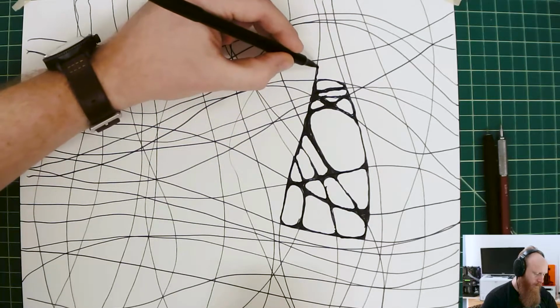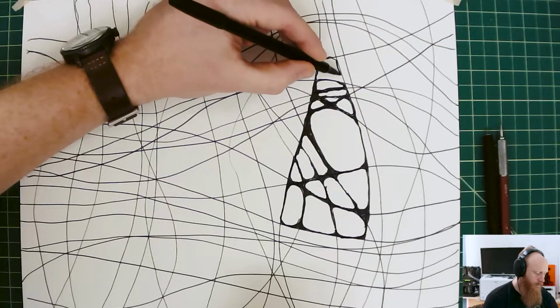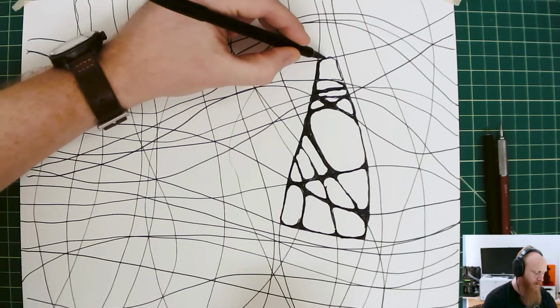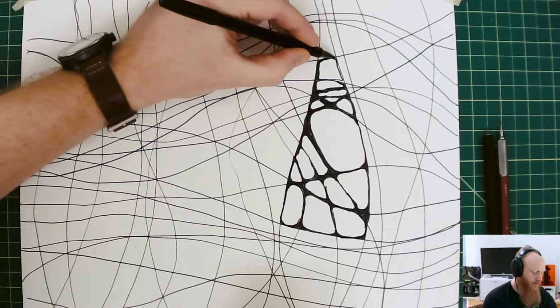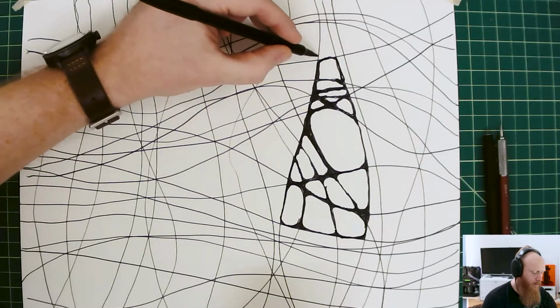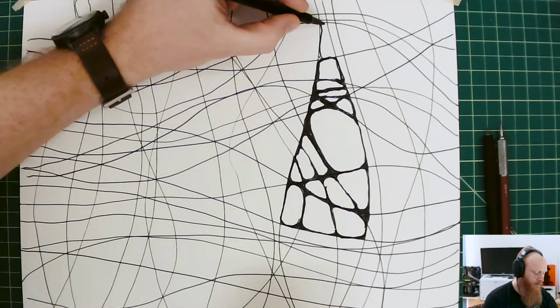Let's see if I can continue this out to reach towards the edges of the page, to further soften my already bending grid in this area.